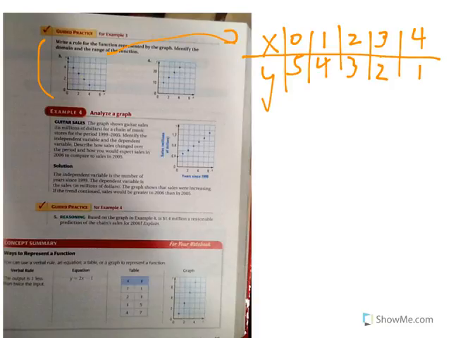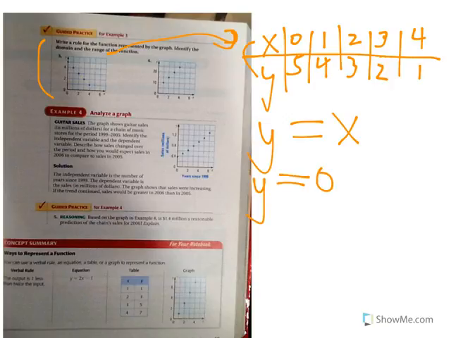And so now what I'm trying to do is relate the x and the y together. The way I like to do this is to write out an equation. So y is equal to x, and then I'm trying to make y equal to x. What do I have to do for that first one? If x is equal to 0, and y is 5 for this first point here, what do I have to do on that right side to make that a true statement?